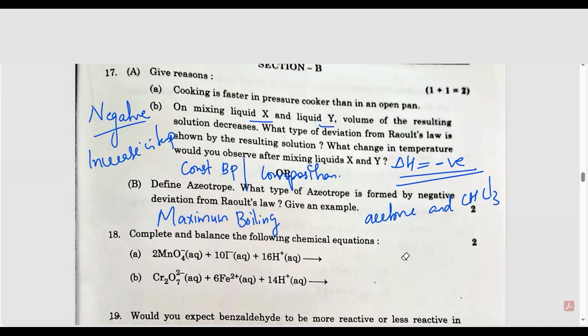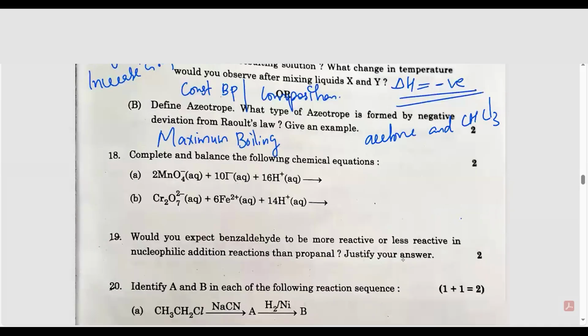Okay, next it was a short question, right? It is a question from d and f block elements. So MnO4 minus plus I minus. KMnO4 is a good oxidizing agent. It will oxidize I minus to what? I minus to I2. So 10 I minus, you will get 5 I2 here along with Mn.